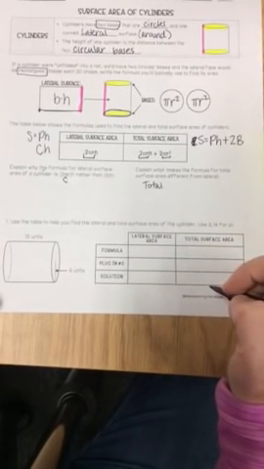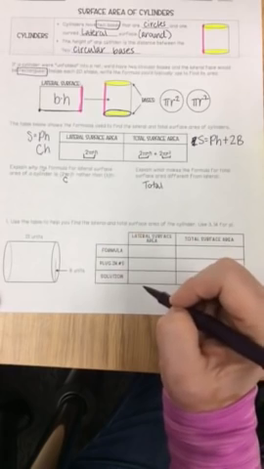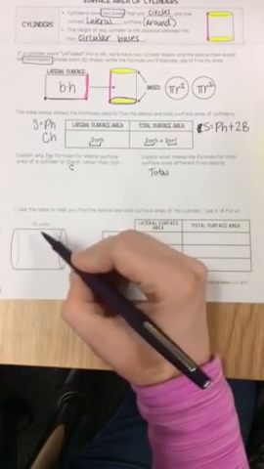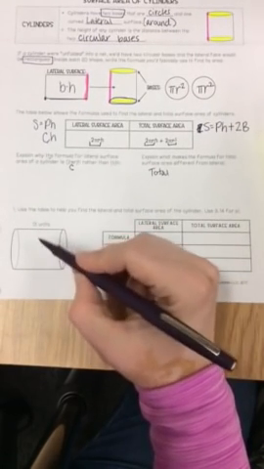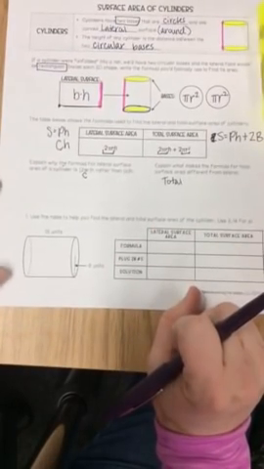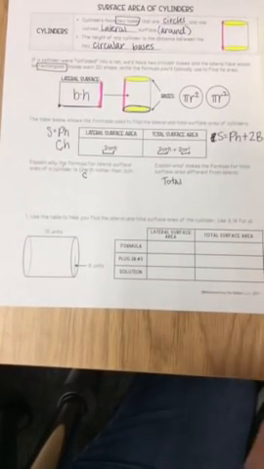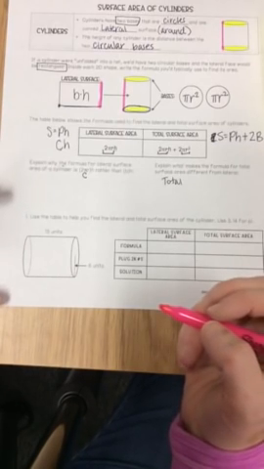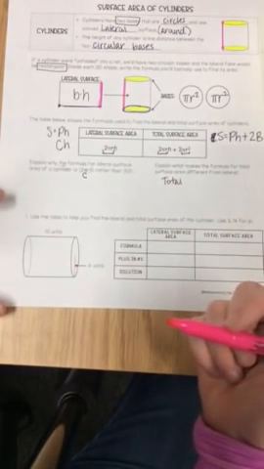Let's go on to right here. Use the table to help you find the lateral surface area. If you notice, this cylinder right now is not standing correctly. It should be looking like this, but instead it tumped over on its side. Think of a Pringles can. If you were to lay it down, it still will stand up and be a tall Pringles can, but right now it's on its side.